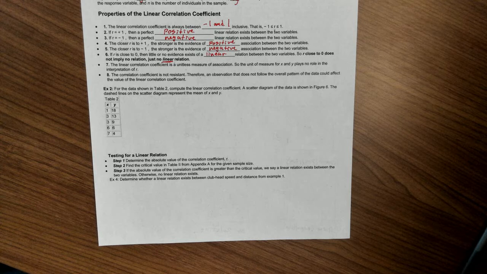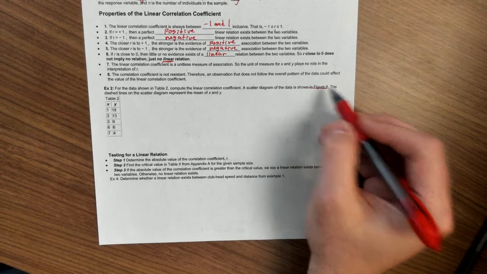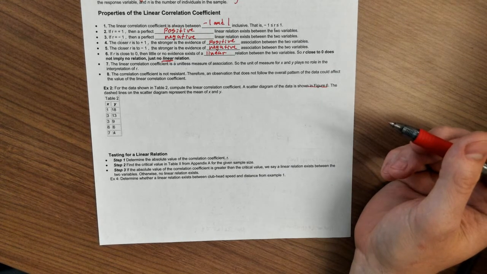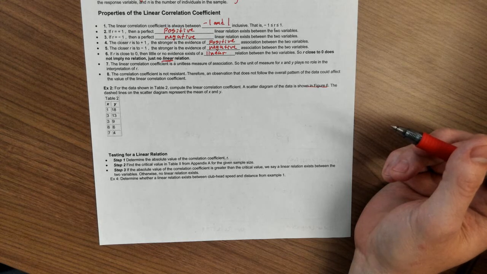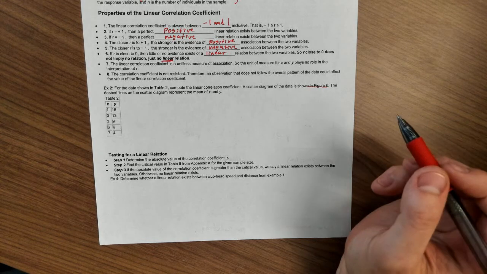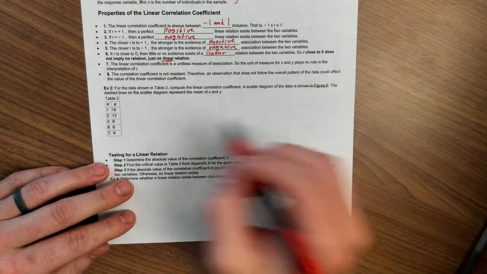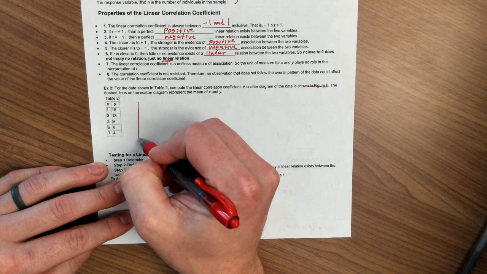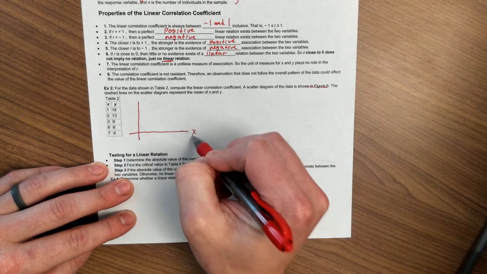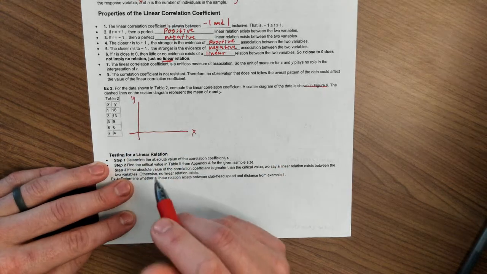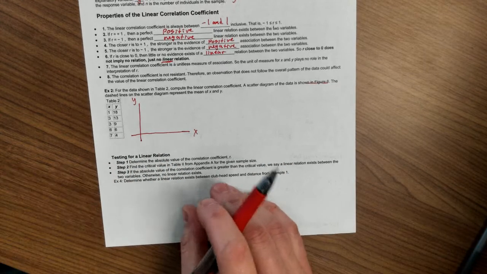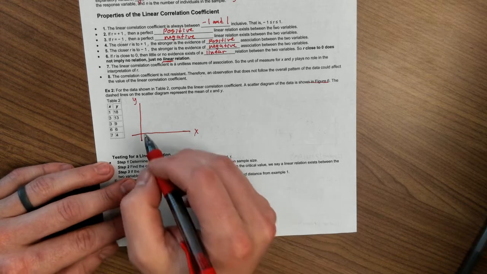All right, example 2. For the data shown in table 2, compute the linear correlation coefficient. A scatter diagram is shown in figure 6, which, that's not true, because I'm going to draw one. The dashed line on the scatter diagram represents the mean of X and Y. So here, these are going to be our X's and these are going to be our Y's. This is just to show a really simple example.